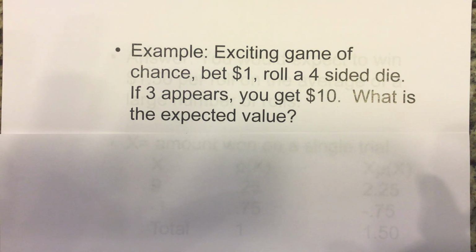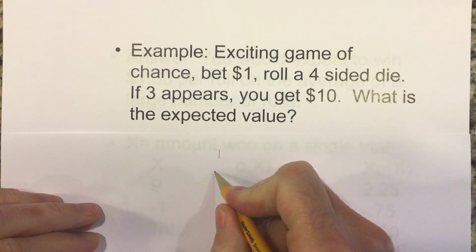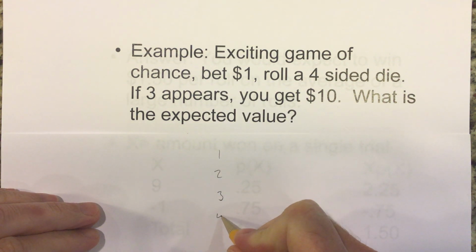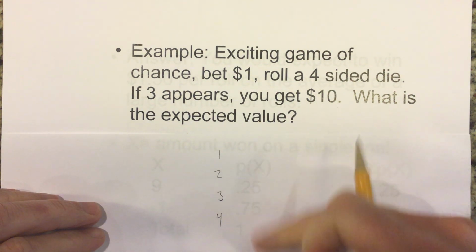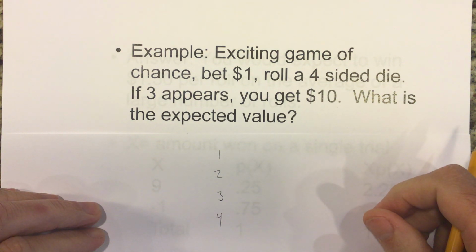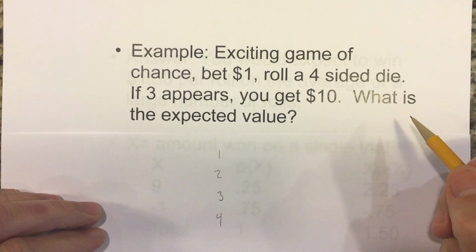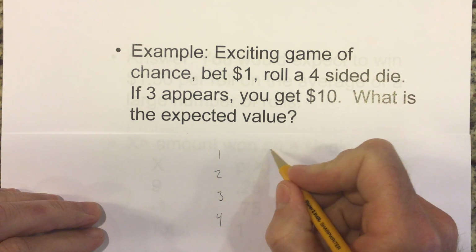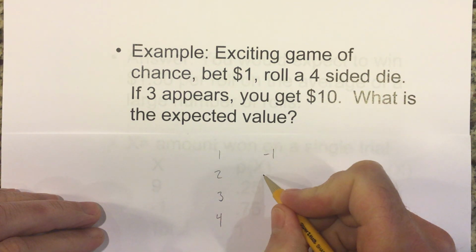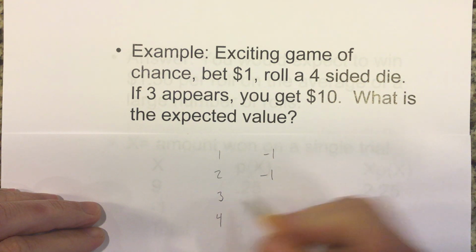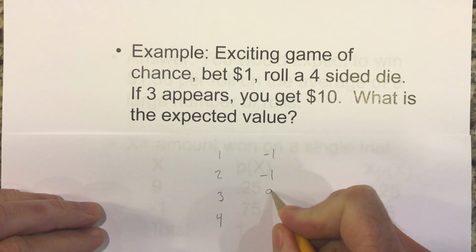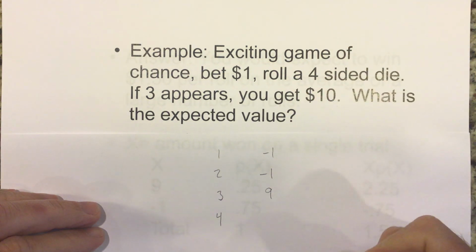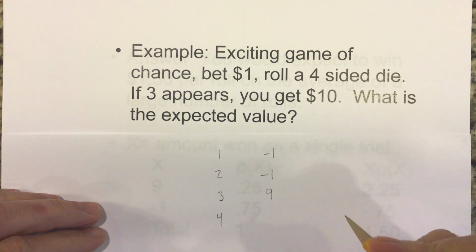So some students would say, well, it's a 4-sided die, right? So I could roll a 1, a 2, a 3, or a 4, and they're all equally likely. So each one of these will happen 1 out of 4 times. When I roll the 1, I'll lose $1. When I roll the 2, I'll lose $1. When I roll the 3, I'll make $9, because I paid $1 to play and then I get $10. When I roll a 4, I lose $1.